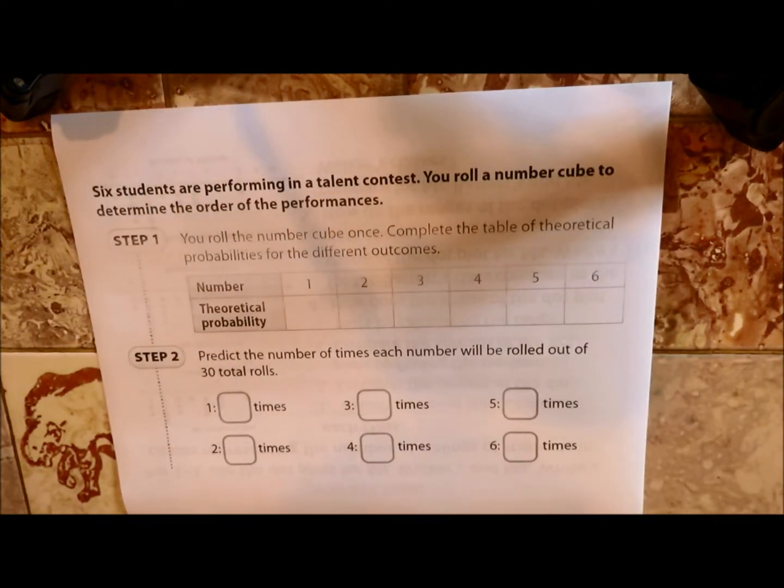Okay, 6 students are performing in a talent contest. You roll a number cube to determine the order of performances. You roll the number cube once. Complete the table of theoretical probabilities for the different outcomes.